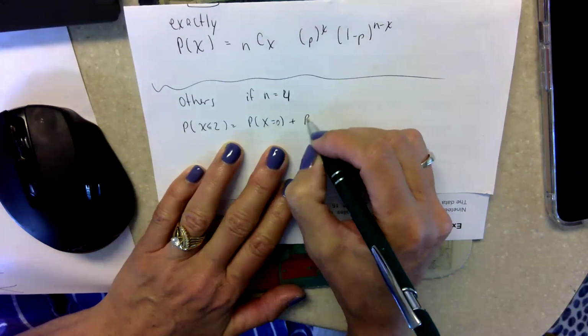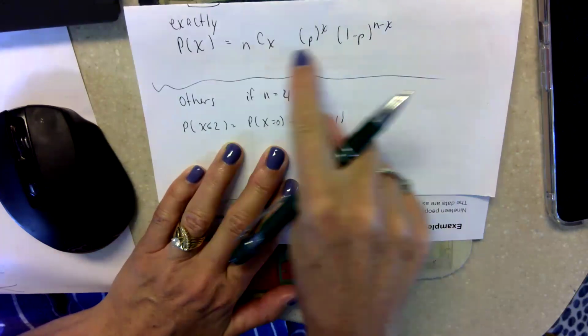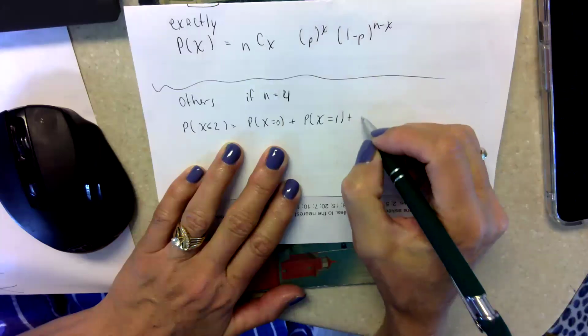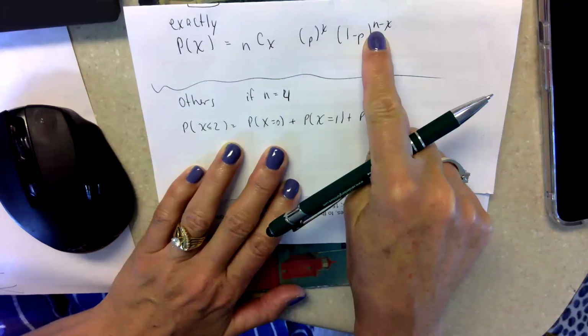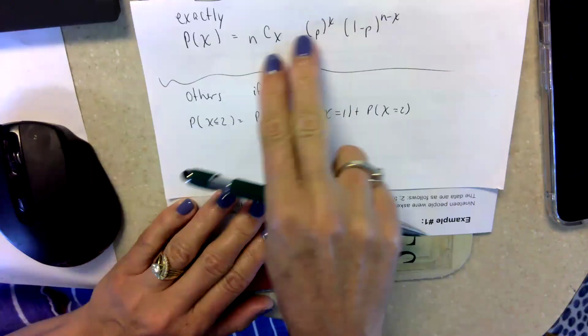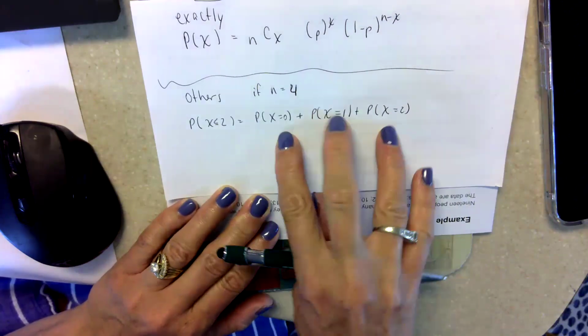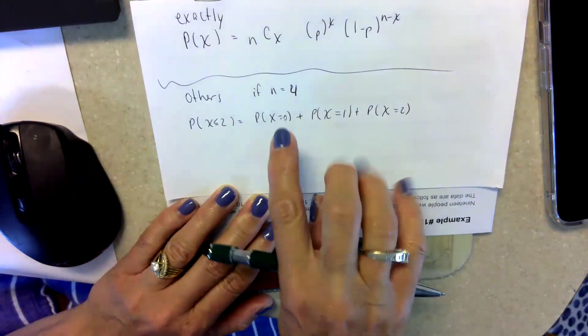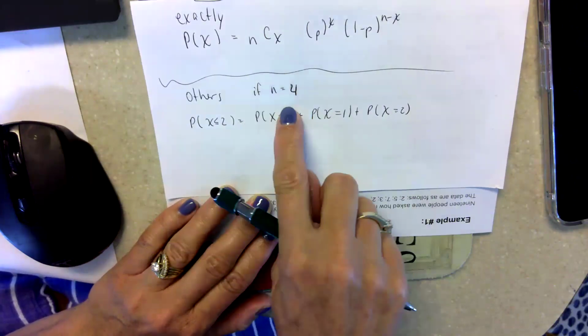Then I would add that to the probability of exactly 1 using this formula, and then add the probability of x equal to 2. So this formula would be done 3 times, and then we would add those 3 probabilities, and we would have the probability of x less than or equal to 2 if n is equal to 4.